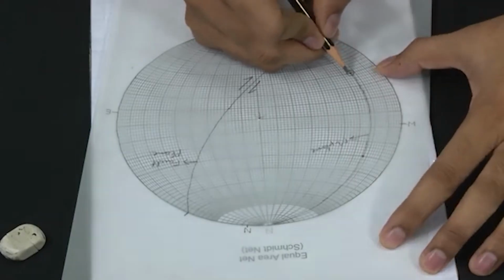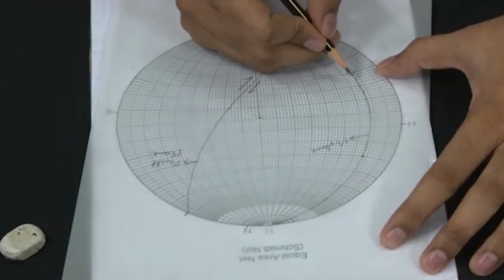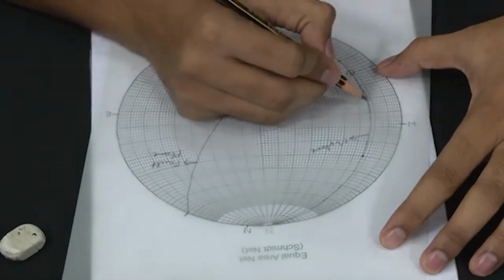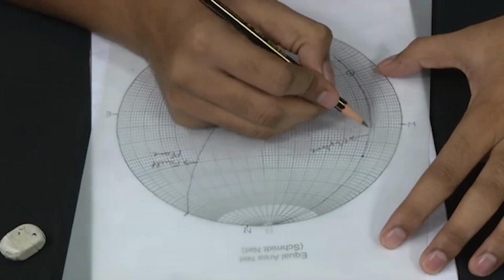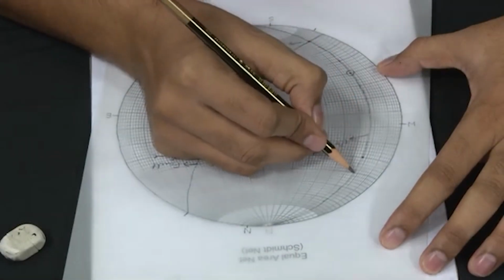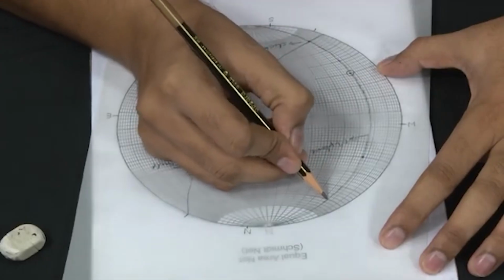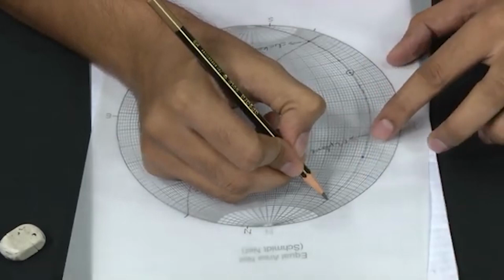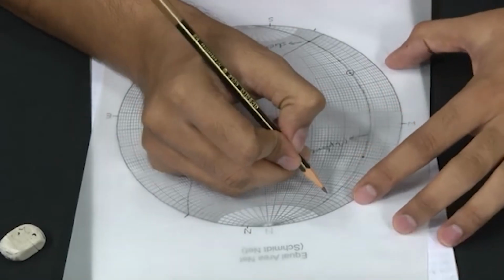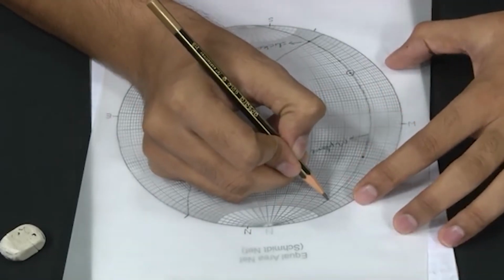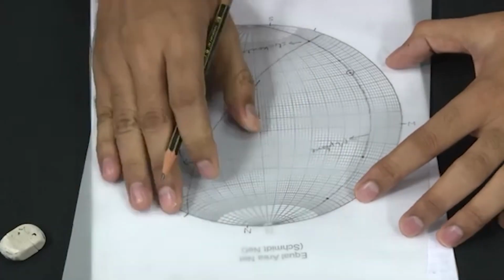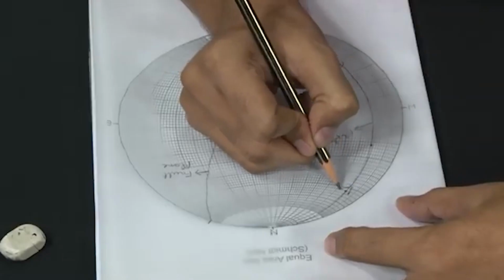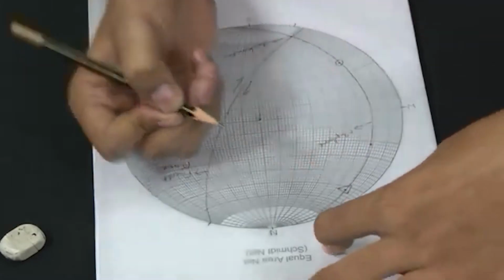And 90 degrees from sigma 1 will represent sigma 3. So, 10, 20, 30, 40, 50, 60, 70, 80, 90. This point will represent sigma 3, this open circle.